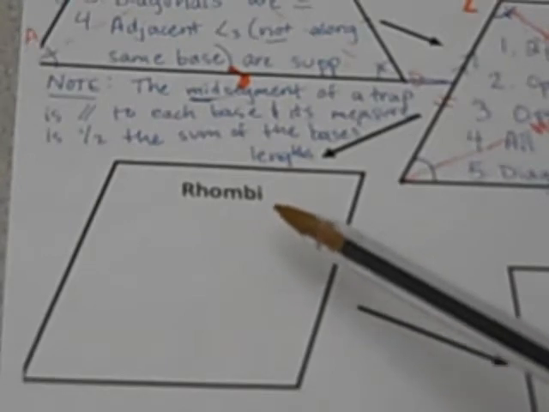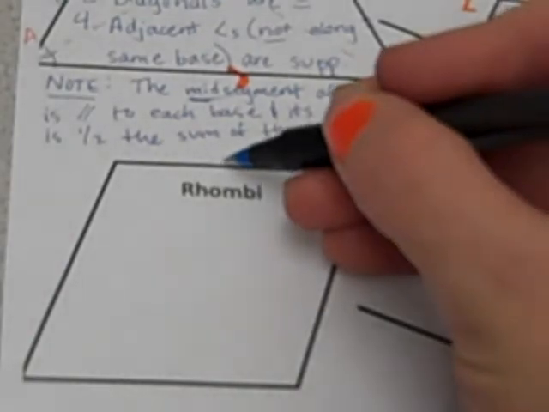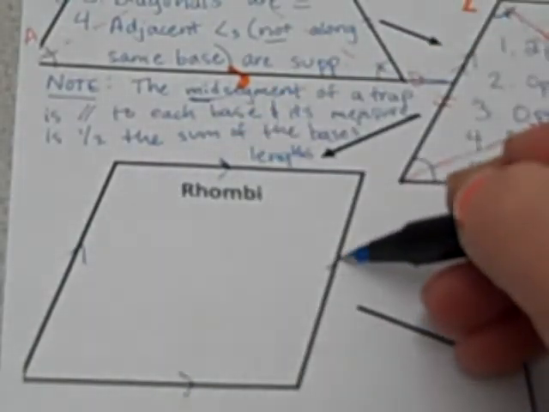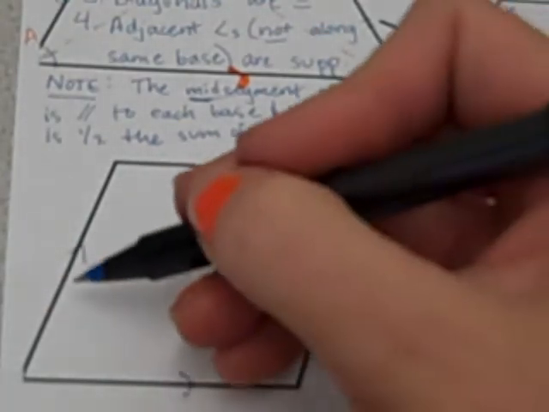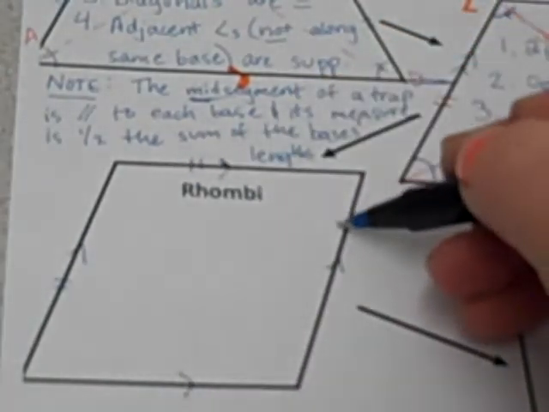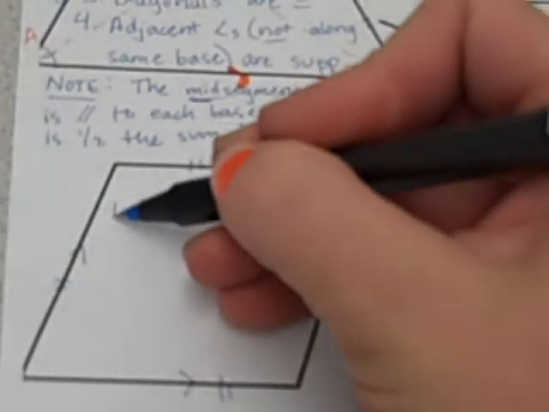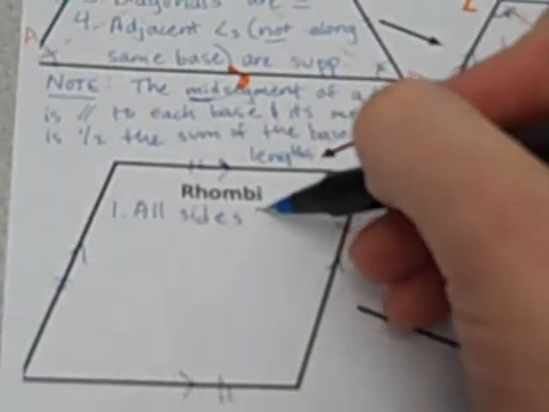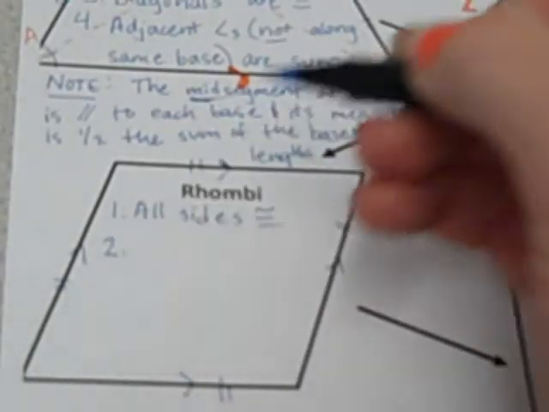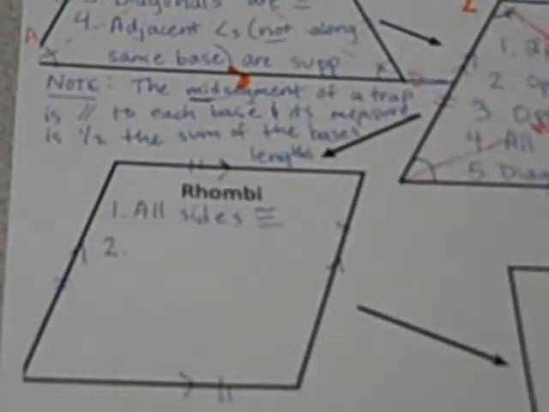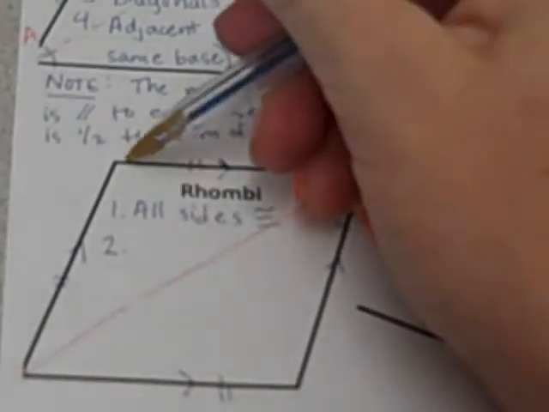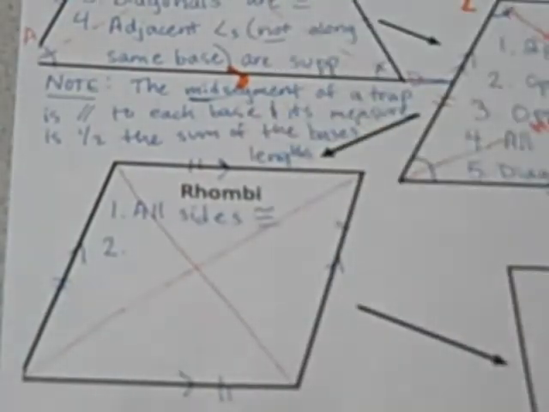So our rhombus is pretty special because for this parallelogram, not only are the opposite sides parallel with each other, not only are the opposite sides congruent, they're all congruent. So all of these sides are congruent. Our second property talks about our diagonals. So again, we're going to sketch in diagonals into our rhombus.